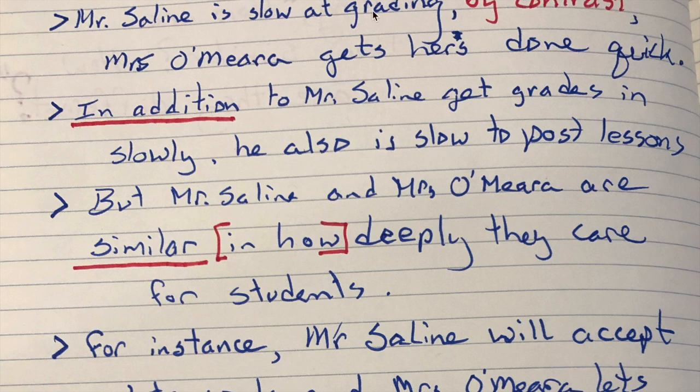Mr. Celine is slow at grading. By contrast, Mrs. O'Mara gets hers done quickly. Notice again, the opposite's really true. In addition, Mr. Celine gets grades in slowly. I don't know what I was thinking when I wrote this. He also is slow to post lessons.